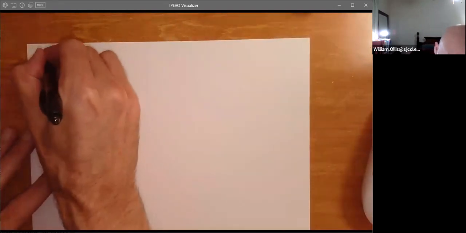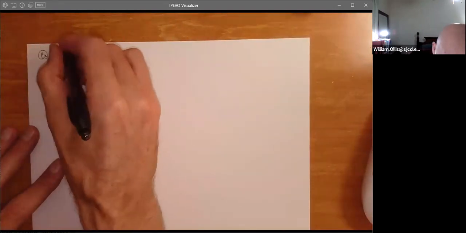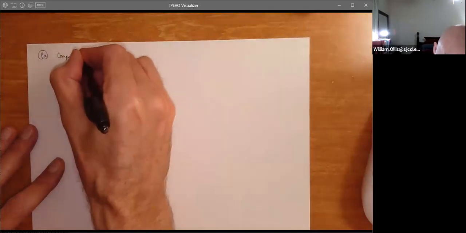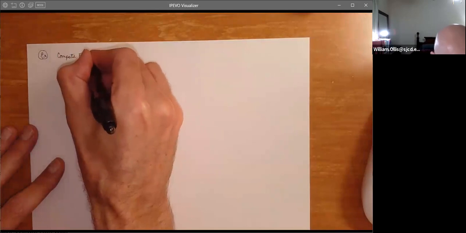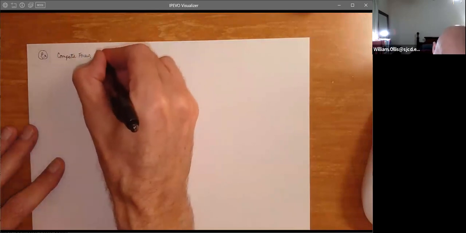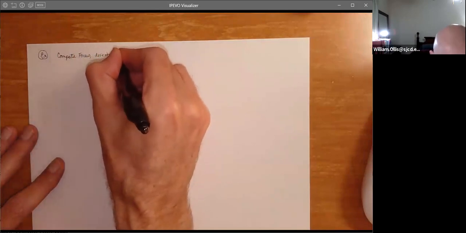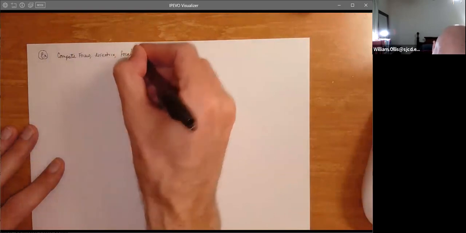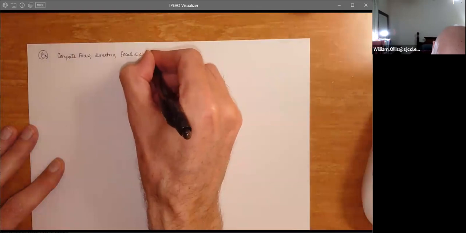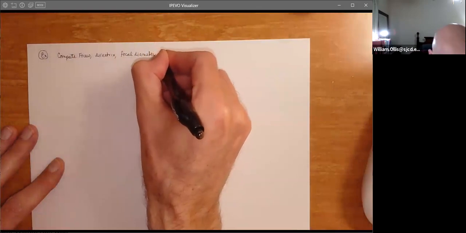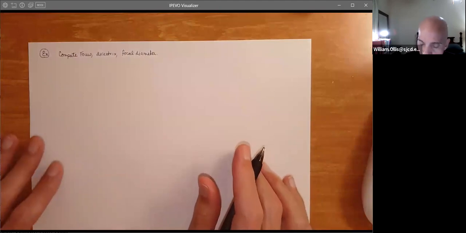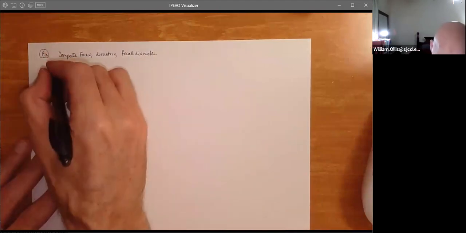So here's an example. Let's just see what we can do with this. Here, what we want to do is compute the focus, directrix, and focal diameter. I'll write these out for now. Later, we can use some abbreviation. Now, again, we want to focus on the fact that we have these standard equations. So here's what's given.